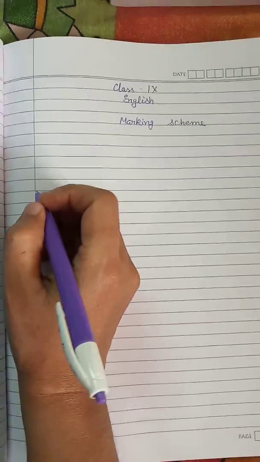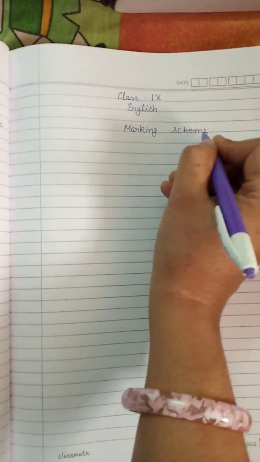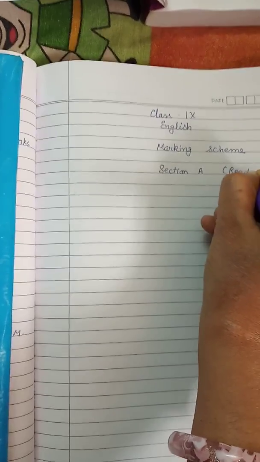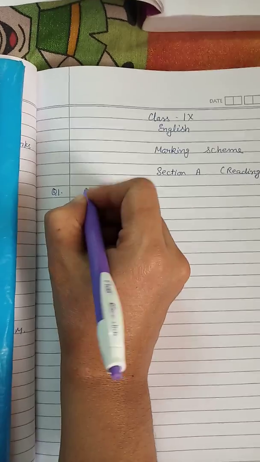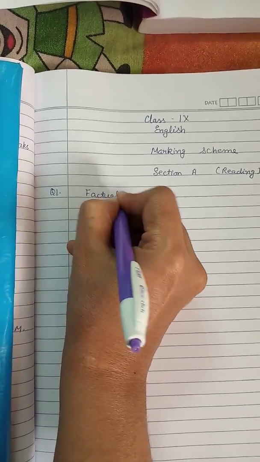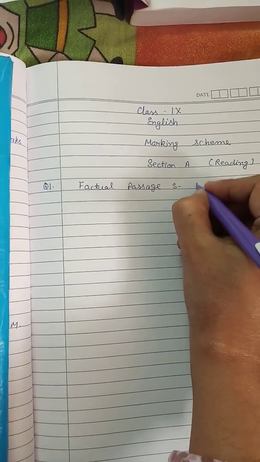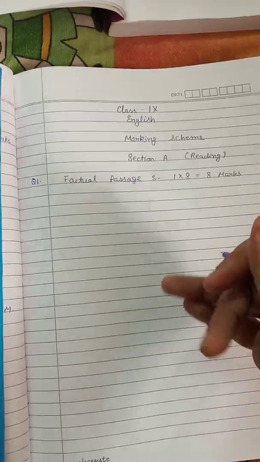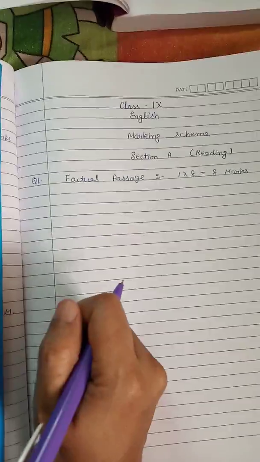So, I want to discuss the 80 marks question paper. The 80 marks question paper marking scheme will be like this. The first part is section A, that is the reading part. In the reading part, the first question will be of a factual passage. There are 8 questions of 1 mark that you have to answer from the comprehension itself. You will get the answer in the comprehension.